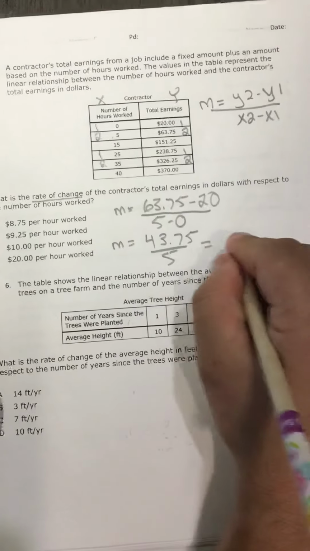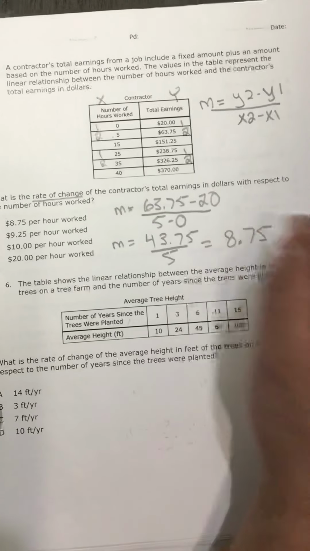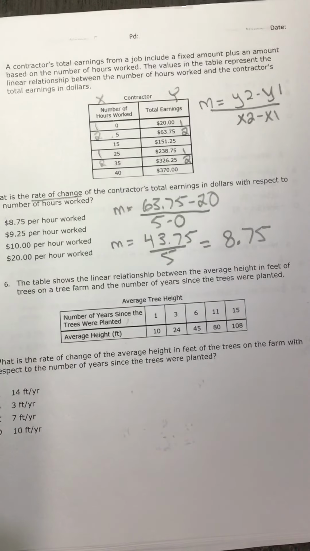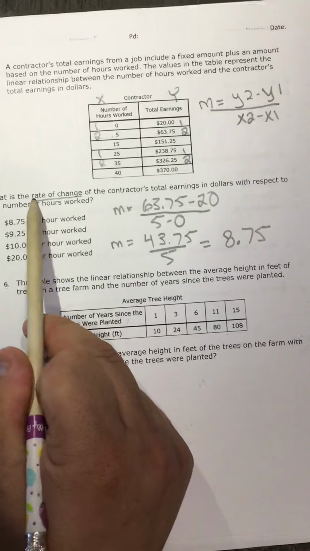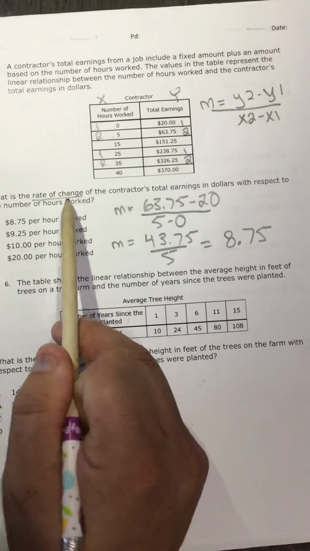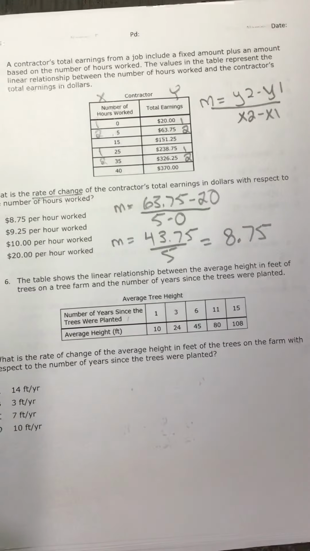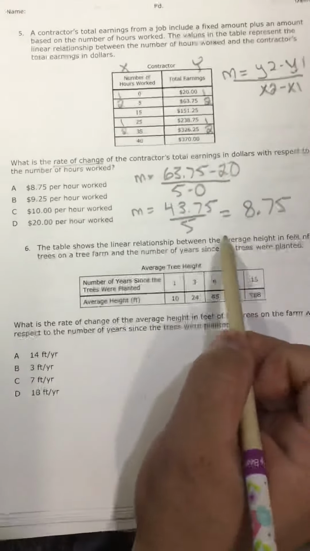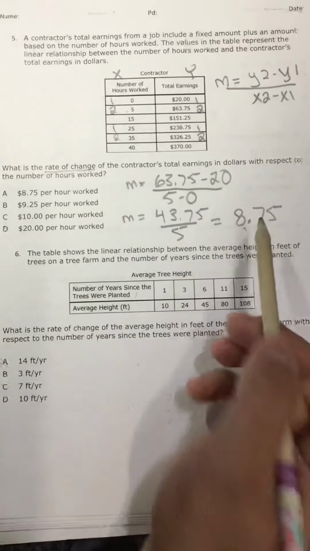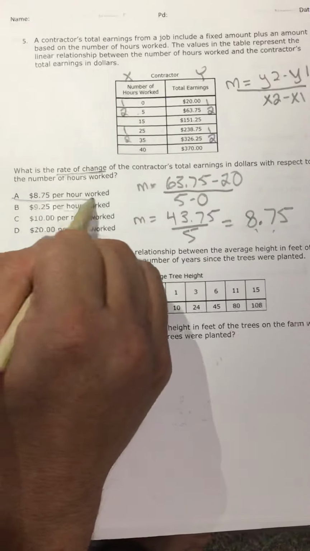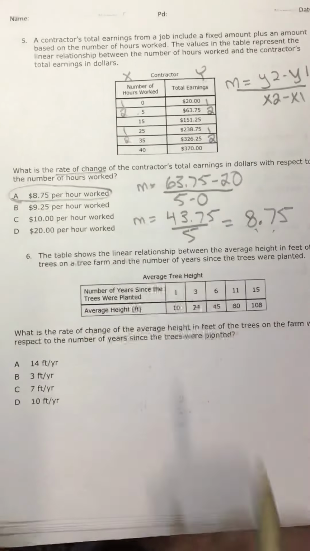Y simplificando esto, respuesta viene siendo 8.75. Es importante otra vez saber fórmula de rate of change. Hay que entender lo que nos está pidiendo la pregunta. Rate of change. So if we know that m equals 8.75, our answer is 8.75.